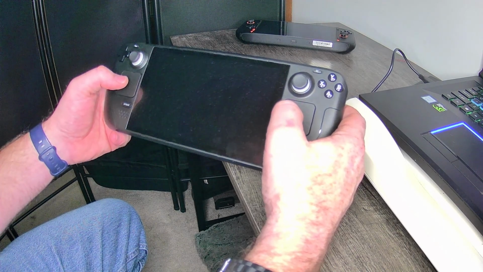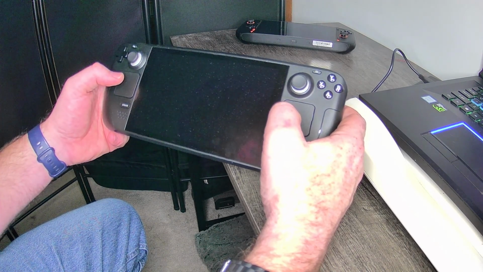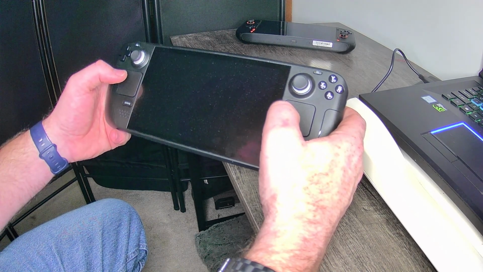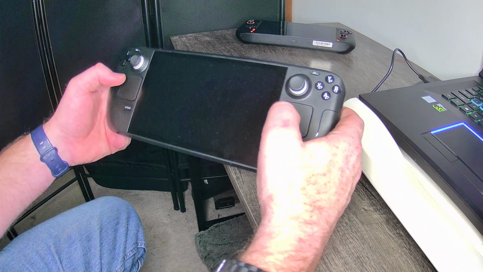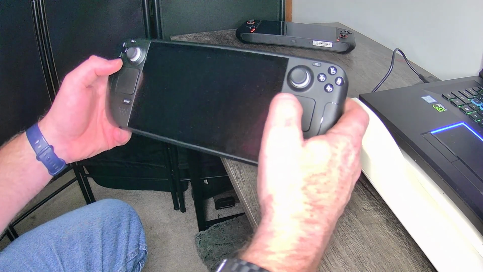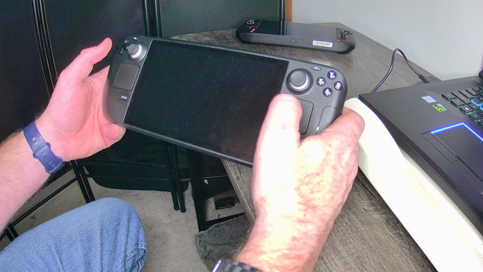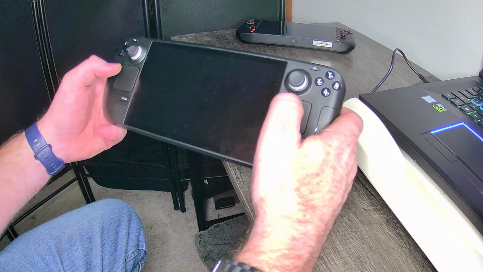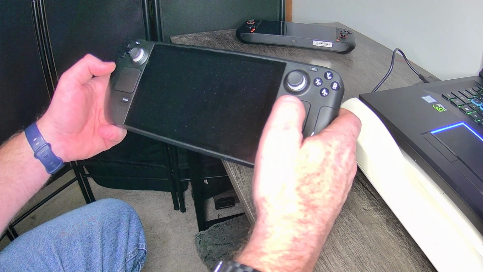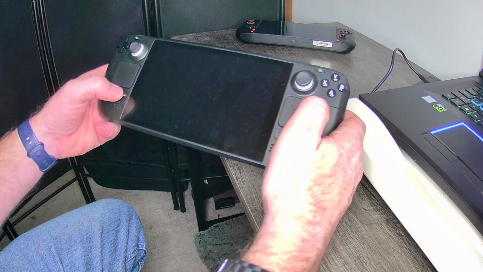The trackpad is what I really appreciate. It's not the easiest to use, really not. It takes some getting used to, but it's not bad. It's usable, and it makes the use of the Steam Deck a lot more functional without an external mouse, like a plug-in mouse. It does have the Steam button, which you use quite a bit.